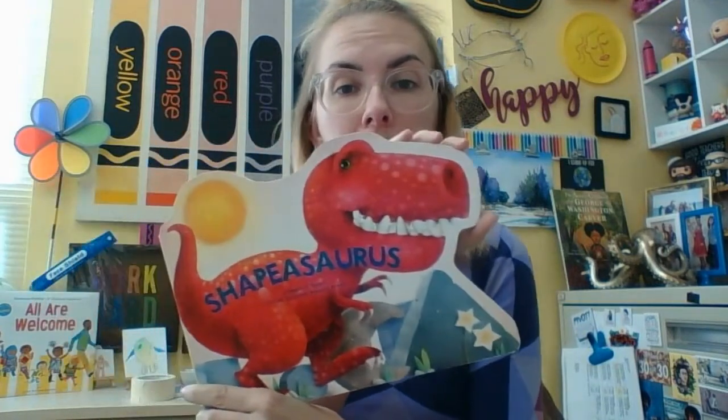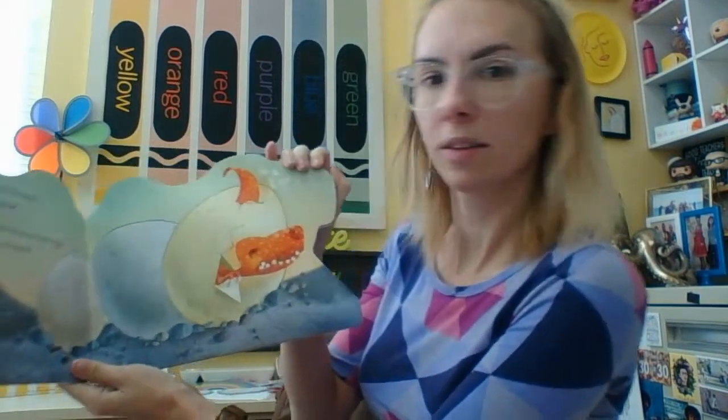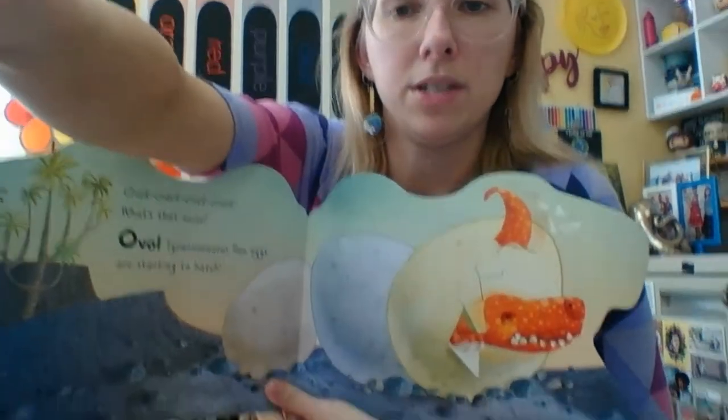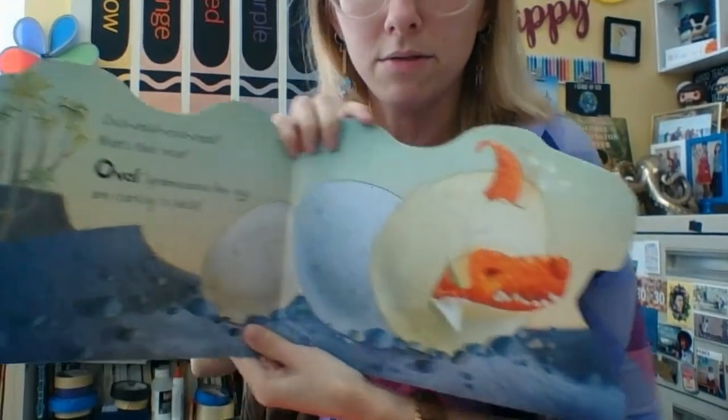I want to read you a story about shapes. The book I'm going to read to you is called Shape-asaurus. Raise your hand if you like dinosaurs. I like dinosaurs. Oh, this is a big book. There we go.